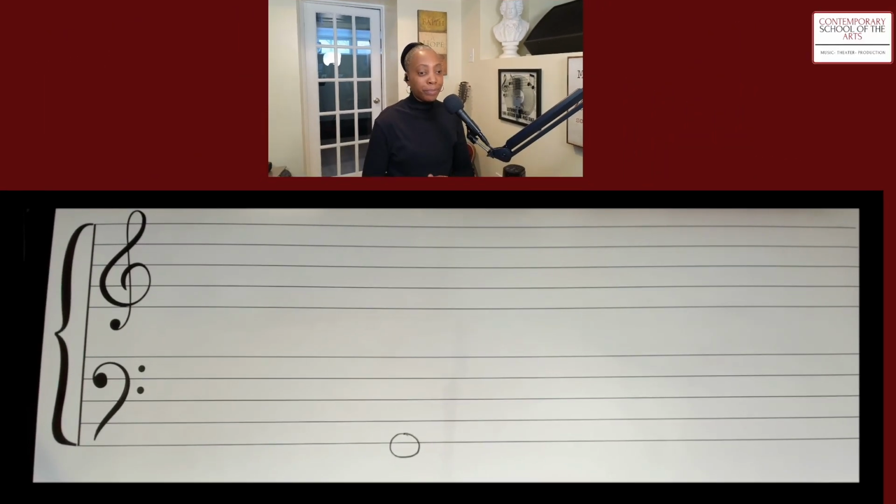You already know that notes live on the staff, either on a line or a space, like this. Here we have this first note on the first line. But music doesn't stop there, right? We already know that this is the lowest note that we've worked on in the bass clef, okay? But music doesn't stop there. Notes go lower than the bass clef staff.